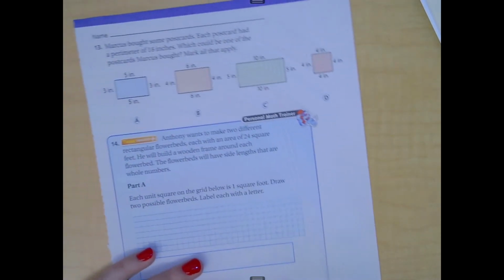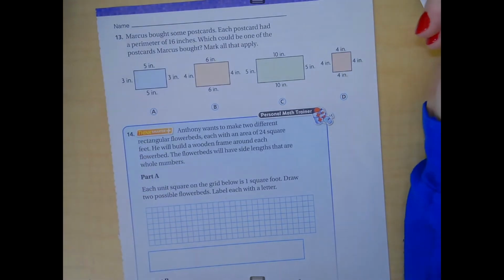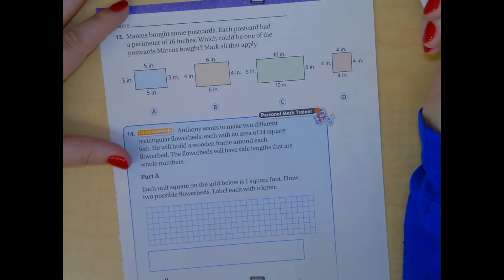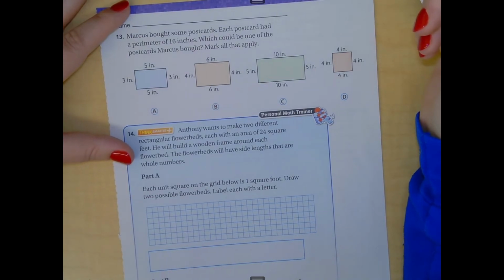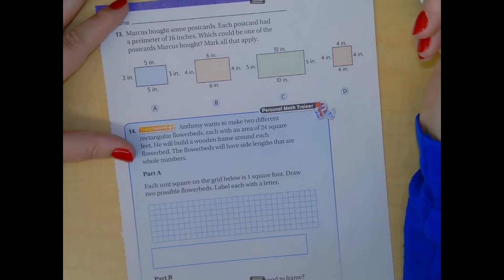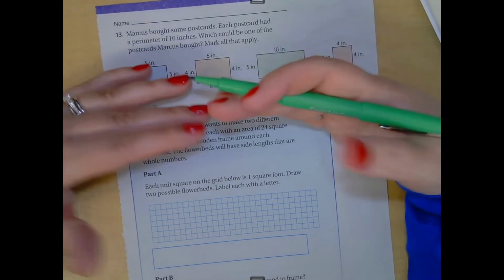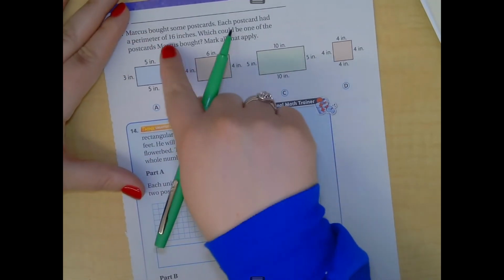All right, grab your last page. Marcus bought some postcards. Each postcard had a perimeter of 16 inches. Which could be one of the postcards Marcus bought? Mark all that applies. So that means there could be more than one. So let's find the perimeter of all of these.